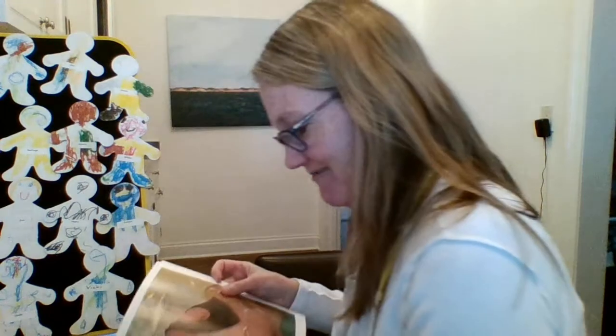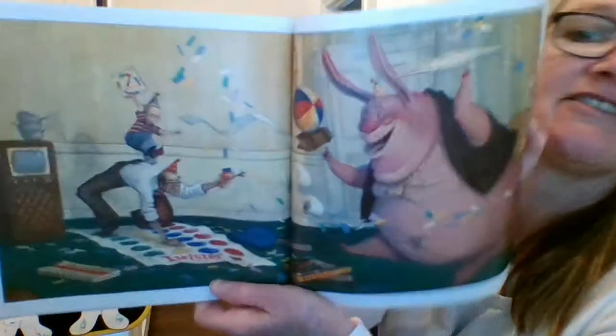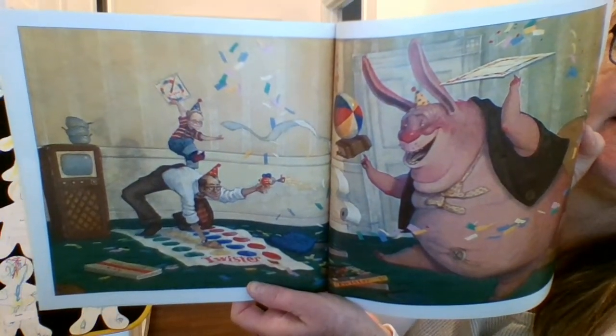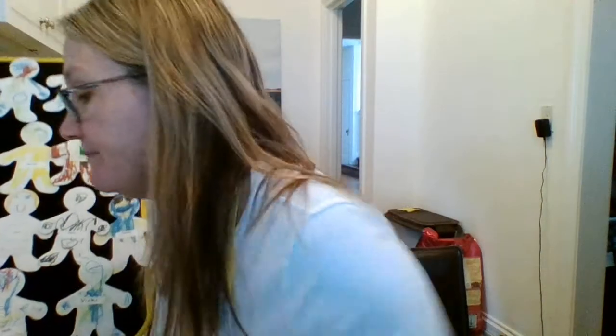That's a silly story. Wait. Oh, here they are at the end. I forgot. There's this page. A fun page. So, whoops, hold on one second. They do get into quite a bit of trouble, don't they?